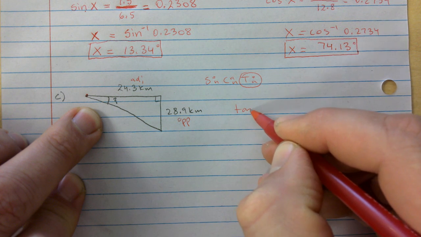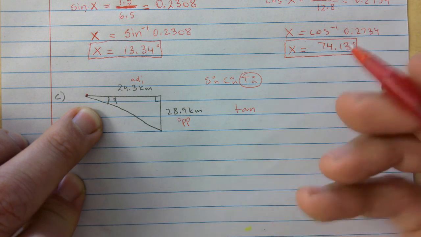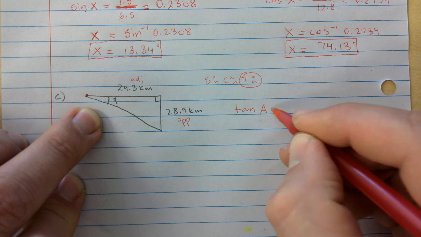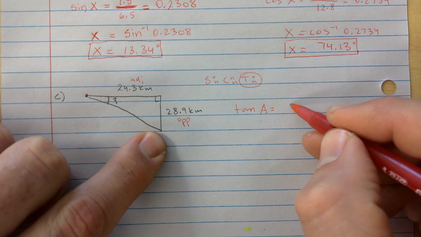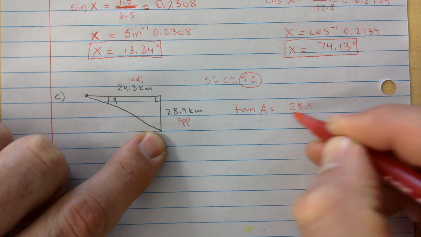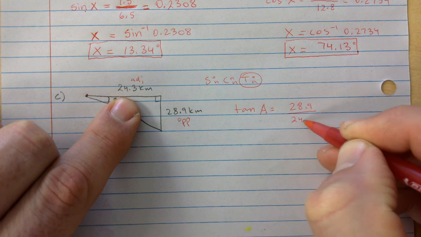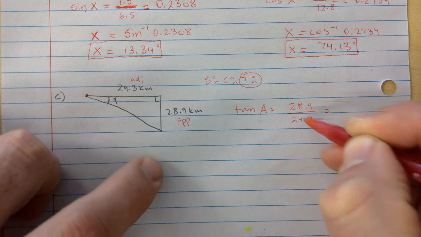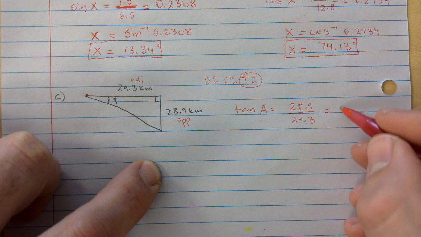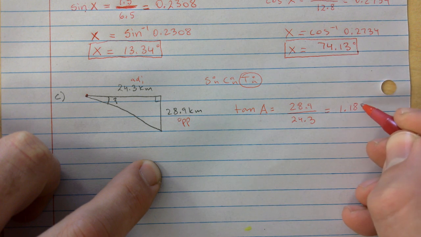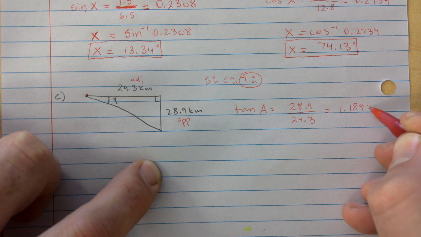So tan of, you need a letter for the angle. Why not use capital A? Opposite is 28.9 divided by 24.3. Let's get this into one decimal. That's 1.1893.